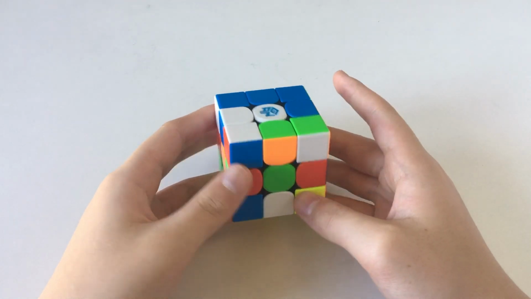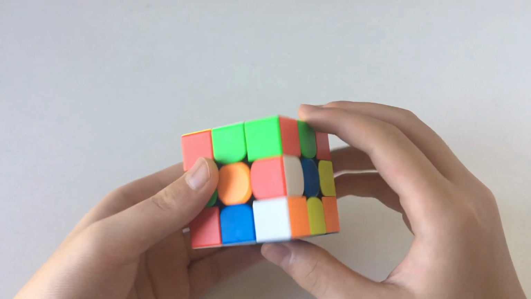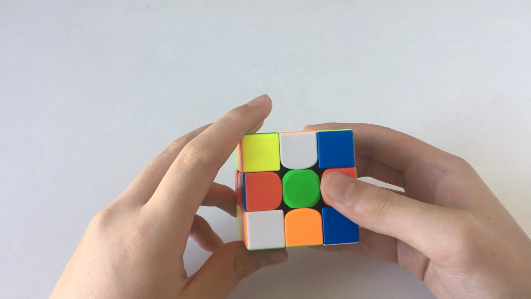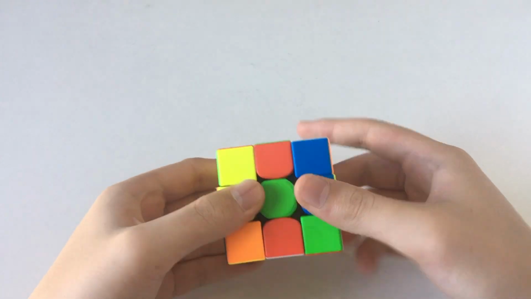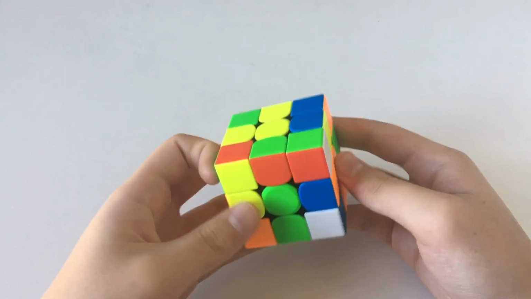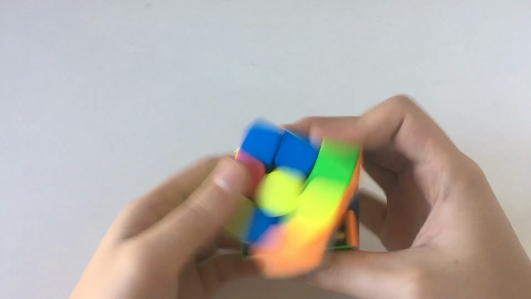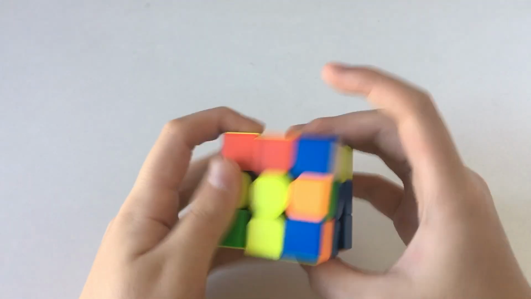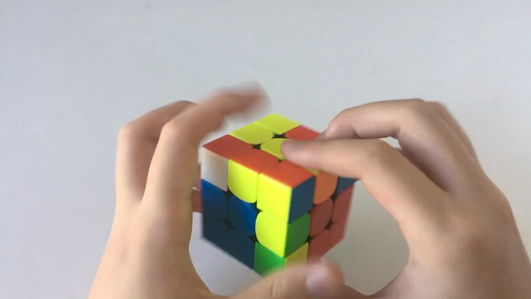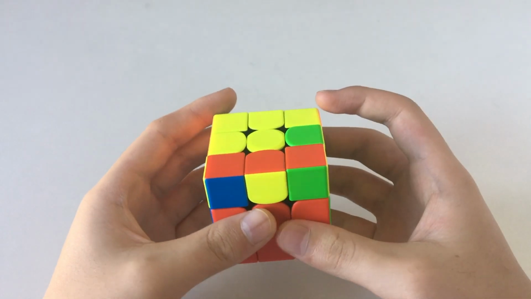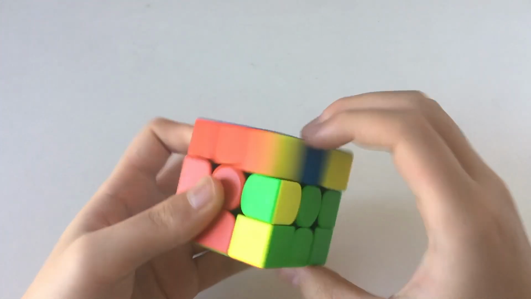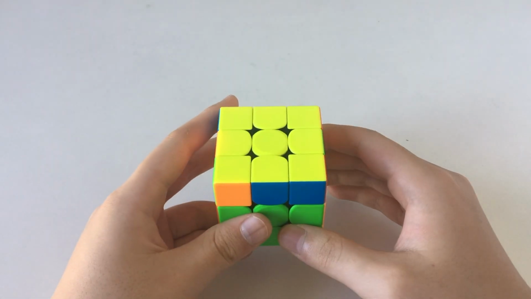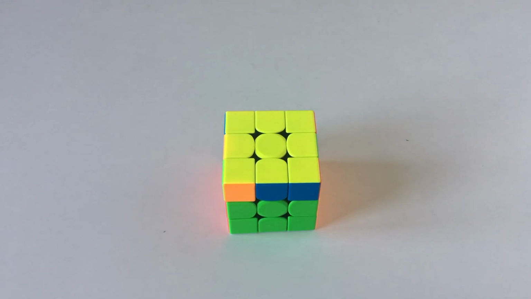Okay, so this is one last example solve. I see I can do this. Righty. Alright, so here we have that case, and then I can just do that to complete OLL. And yeah, that is pretty much it for this video.